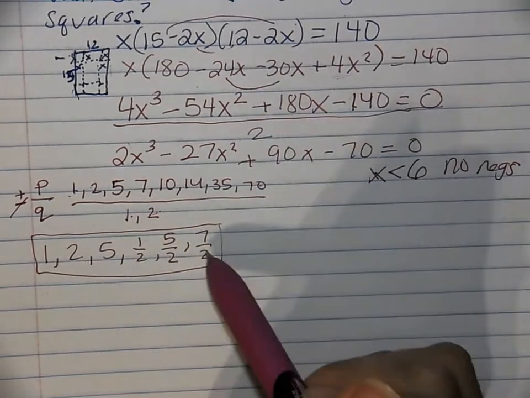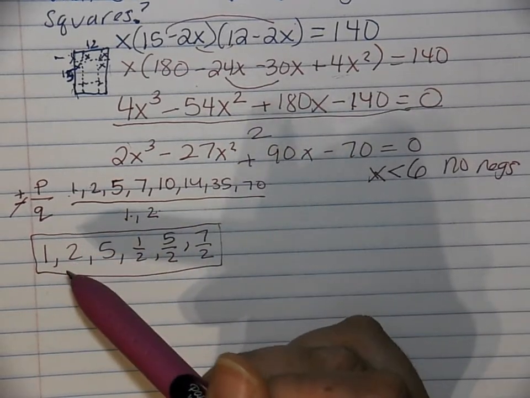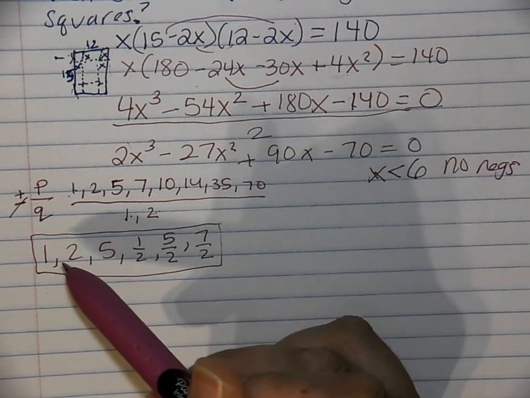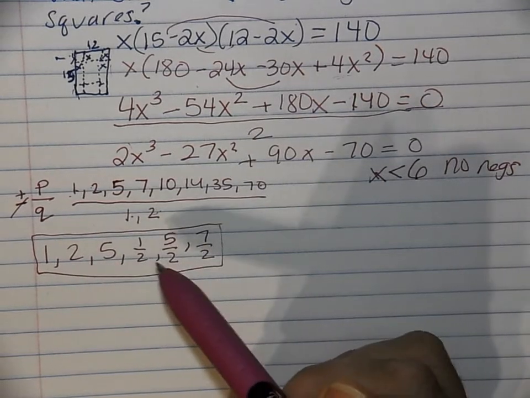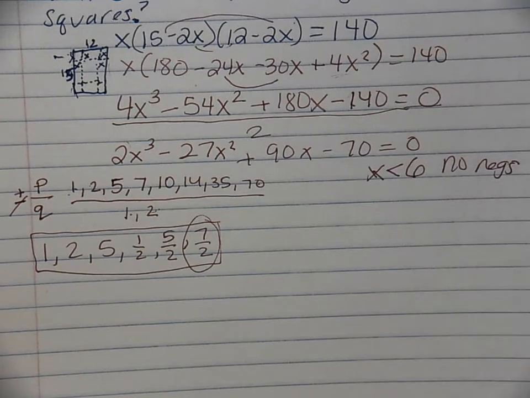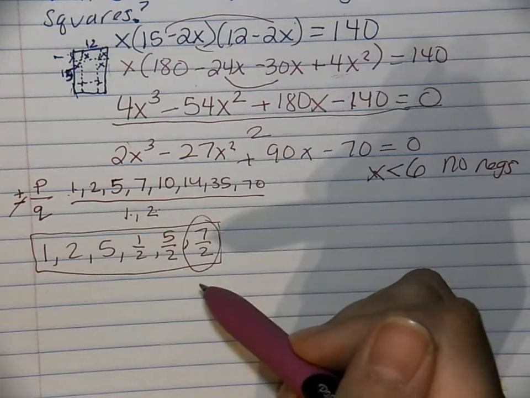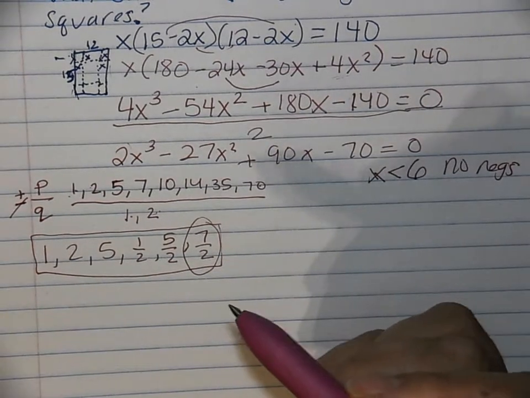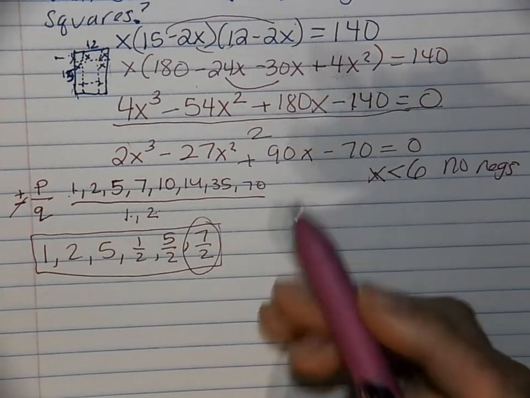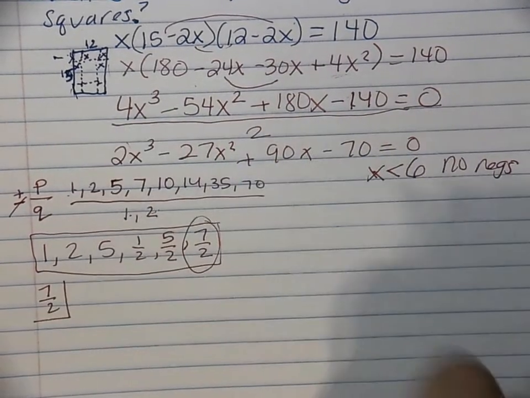So first thing I have to do here is figure out which one it could be. Now, I've already done this problem before, so I don't want to take up too much time doing synthetic division a bunch of times. So I know that this is the root that will work, because if you also look at your answer choices, 3.5, which is 7/2, is probably going to be one of your answer choices. So that's how you can start by narrowing it down: let's check 7/2 with synthetic division.